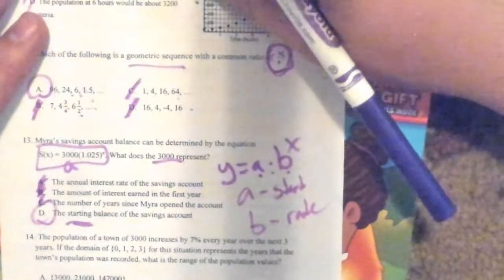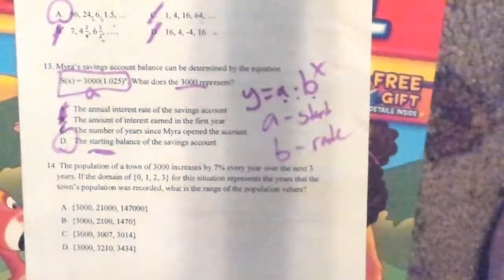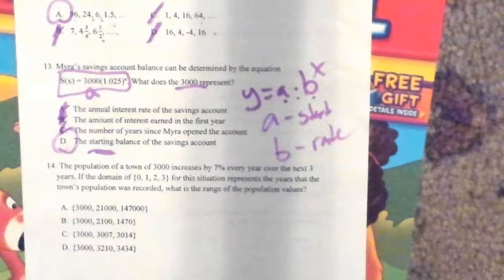So annual interest rate. It's not a rate. Interest earned, no. Number of years, no. How about starting? There's our keyword. The starting balance of the savings account. Okay, so make sure that you're looking for those keywords. All right. Number 14, I'm going to tell you right now, this one is a little different from things that we've seen in the past, but let's see if we can work through it.